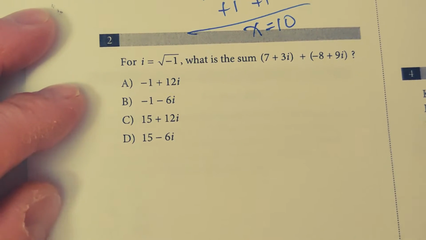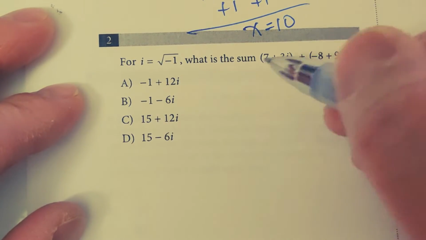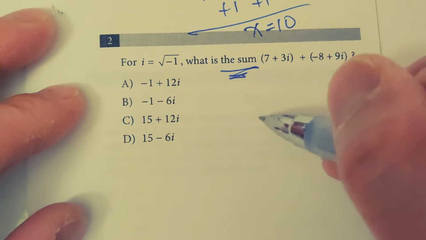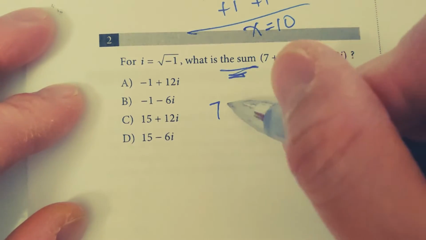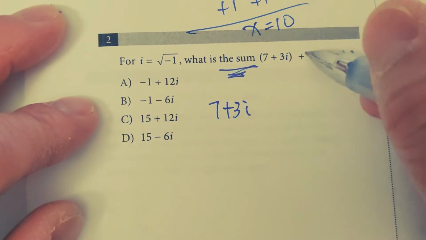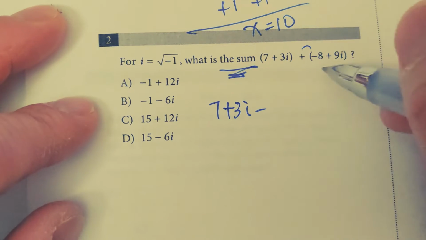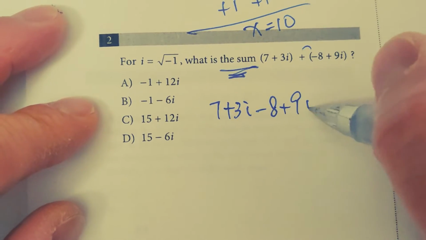Okay, and question number 2. Question number 2 is also very straightforward. We do know that i is the square root of -1, and you also find the sum, which means you need to add them up. So when you add them up, you just take away the parentheses, and plus and minus give you a minus, plus and plus give you a plus, right? So it's minus 8 plus 9i.